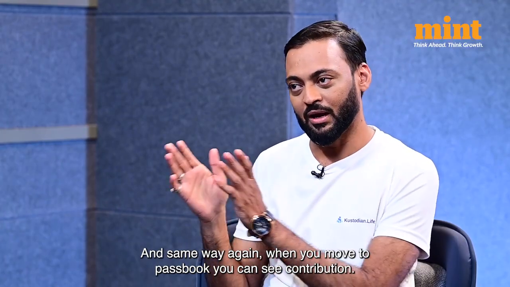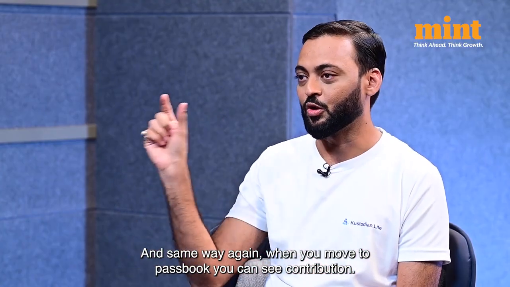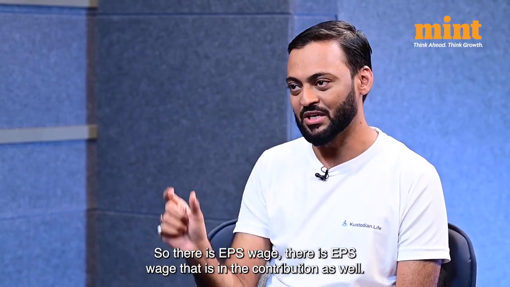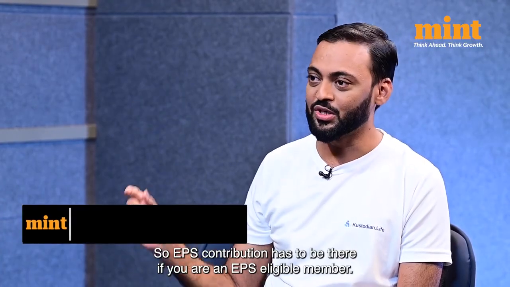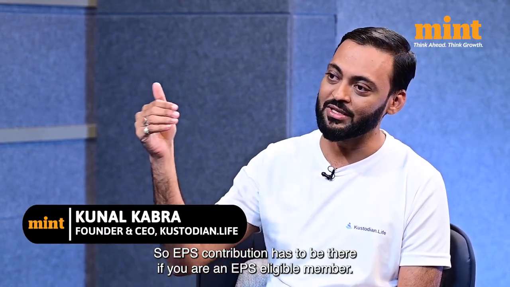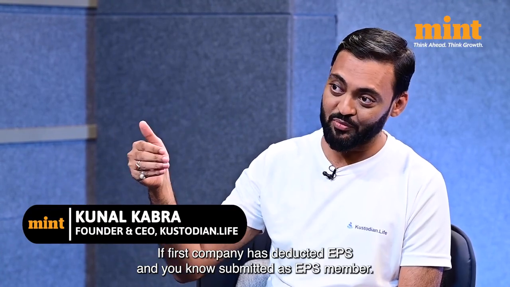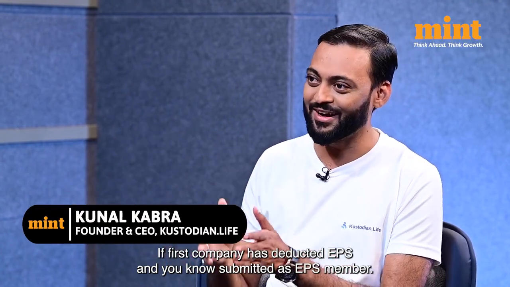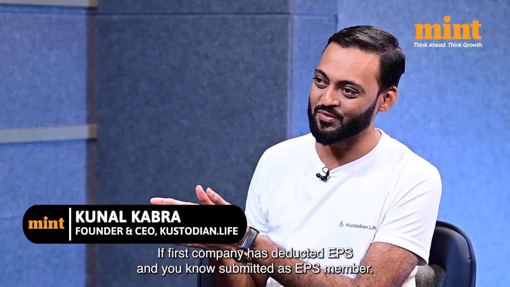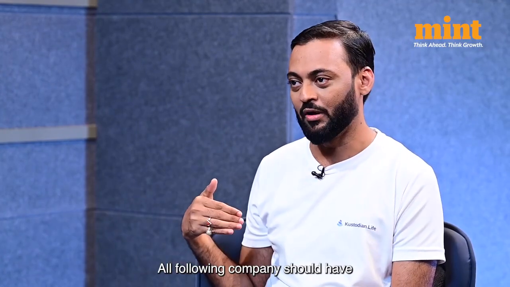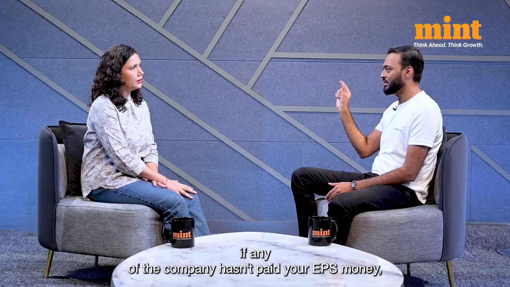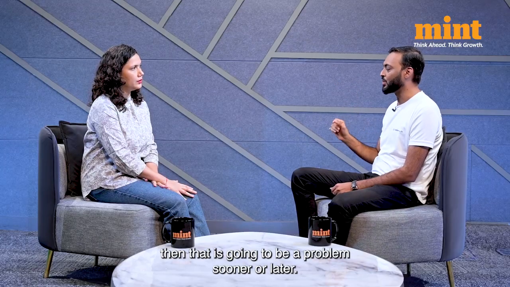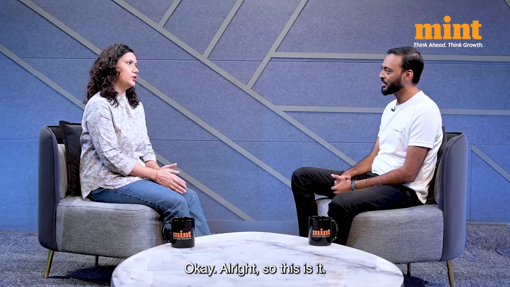And in the same way, when you move to the passbook, you can see contribution. There is EPF wage, there is EPS wage, there is EPS contribution as well. So EPS contribution has to be there if you are an EPS eligible member. If your first company has deducted and submitted it as an EPS member, all following companies should have it. If any company hasn't paid your EPS money, then that is going to be a problem sooner or later. Okay, all right.